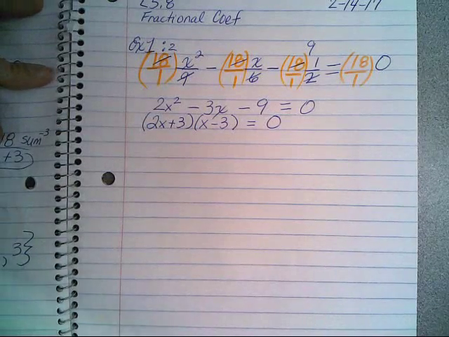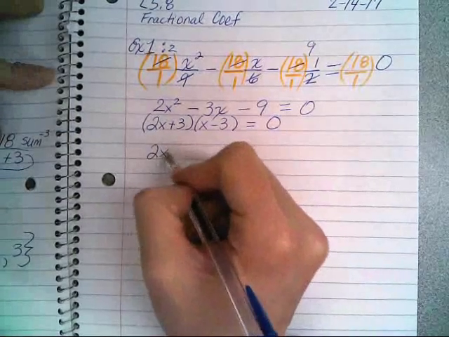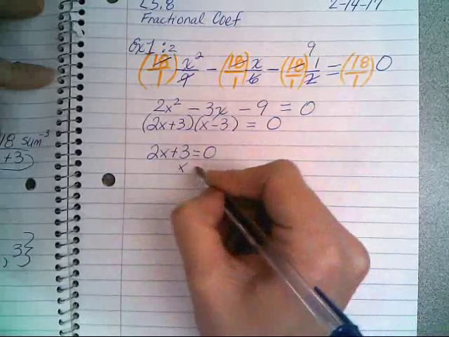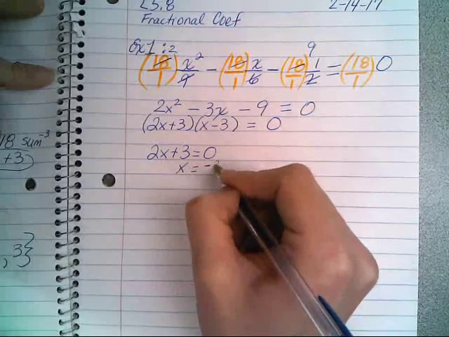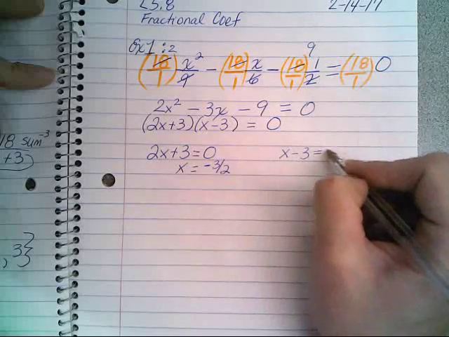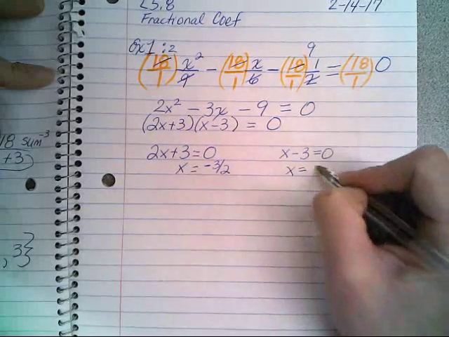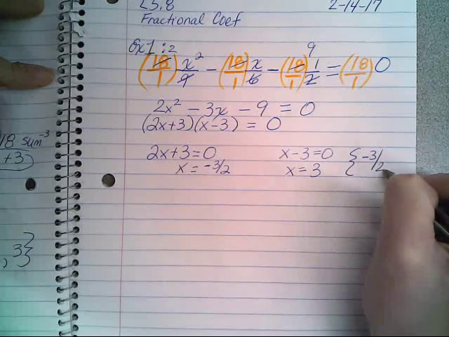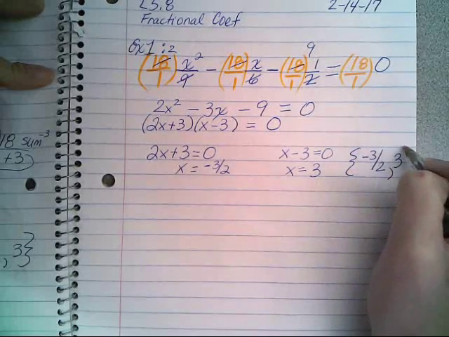After you've factored it, you solve for 0. 2x plus 3 equals 0. So in this case, I'm going to have a negative 3 halves, and x minus 3 is 0, so I'll have a 3. So my solution set is negative 3 over 2 and 3.